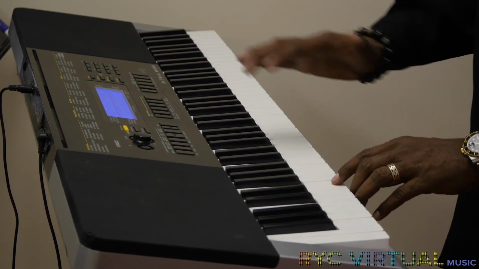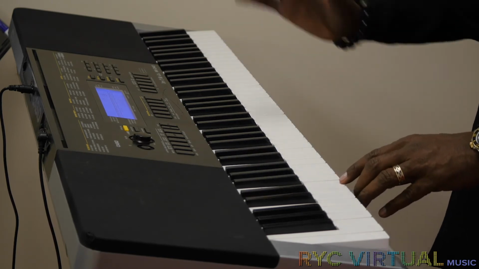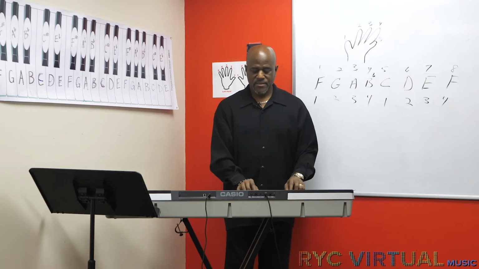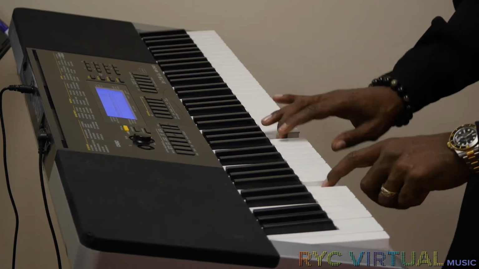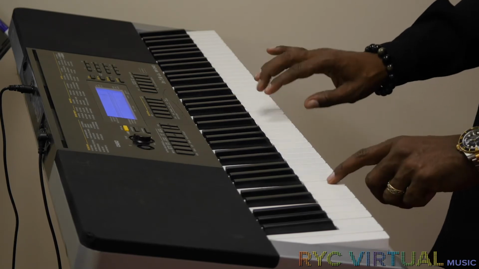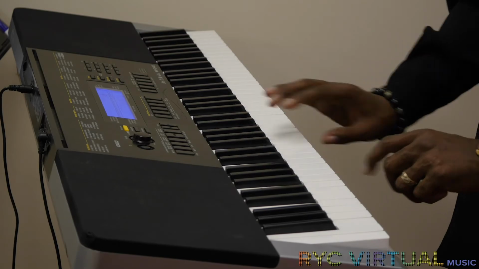All right, and you can go as slow as you want. So let's go a little bit slower to make sure that everybody's on board. One more time in the key of F. 1, 2, ready, and 1, 2, 3, 4, 1, 2, 3, 4, 4, 3, 2, 1, 4, 3, 2, 1. That's the F major scale.